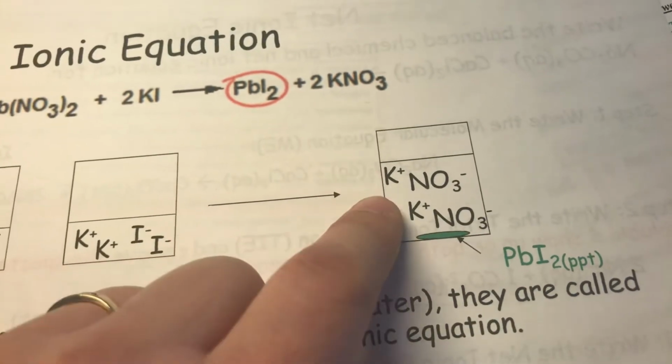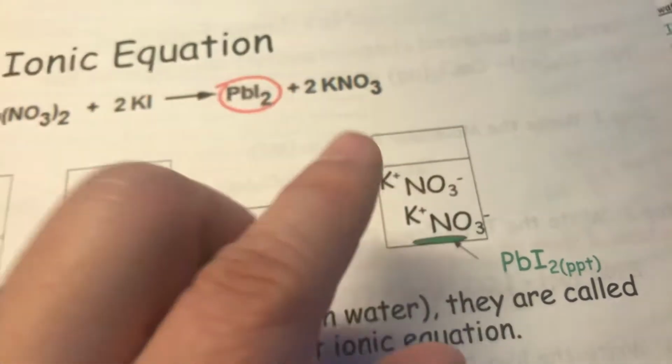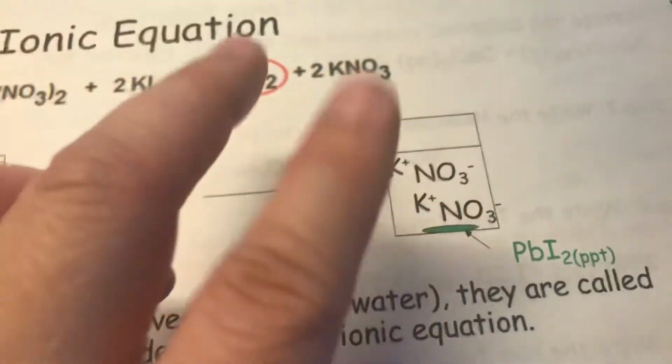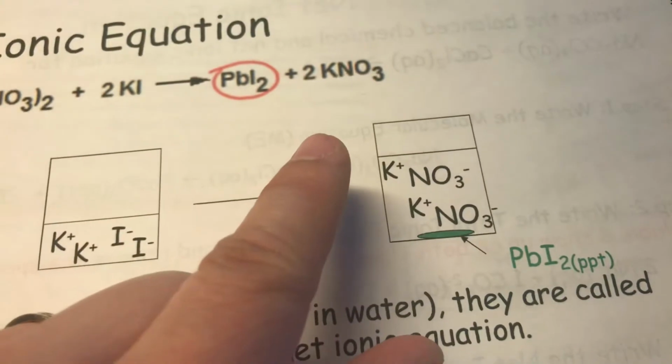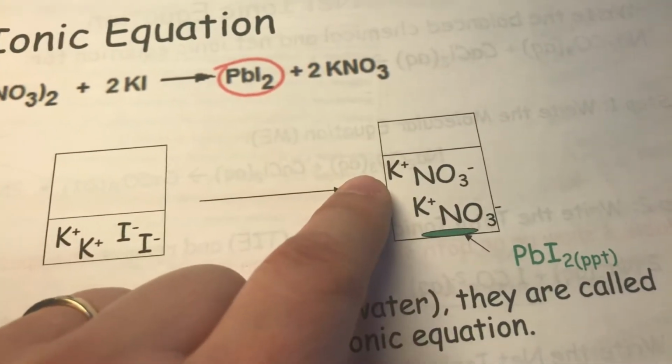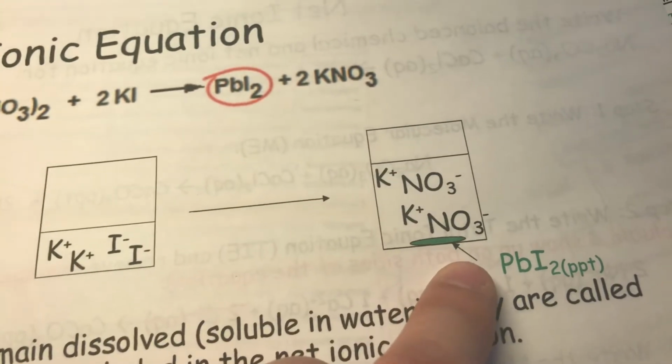And the potassium nitrate would not actually form anything. They will actually stay in the solution, just like in and out, in and out. They will not combine together to form a product. So they will stay soluble in the solution, and the PbI2 will be precipitated out.